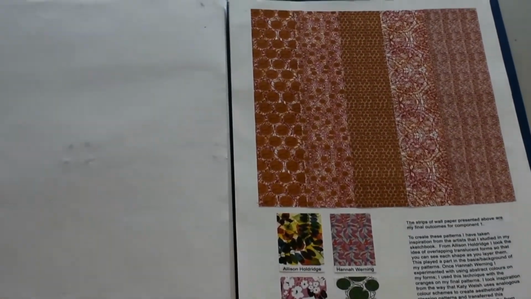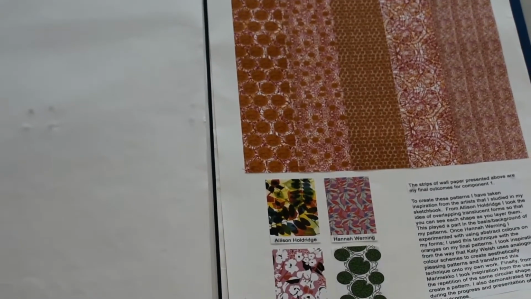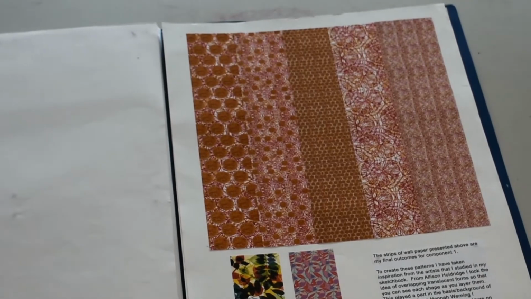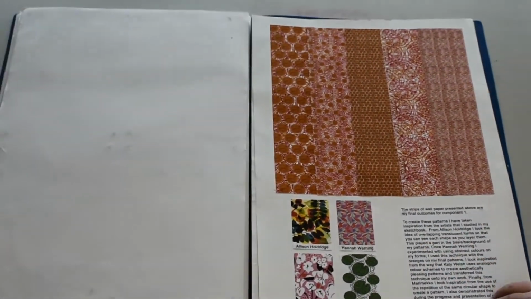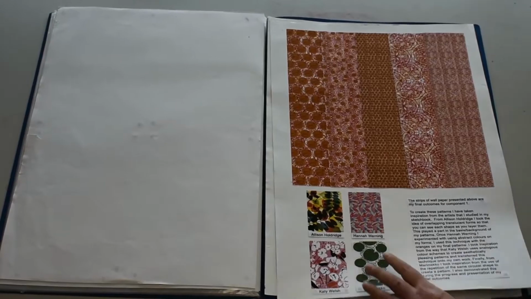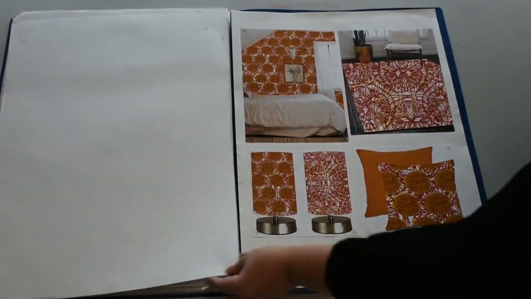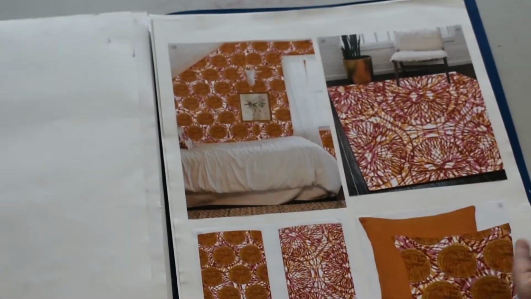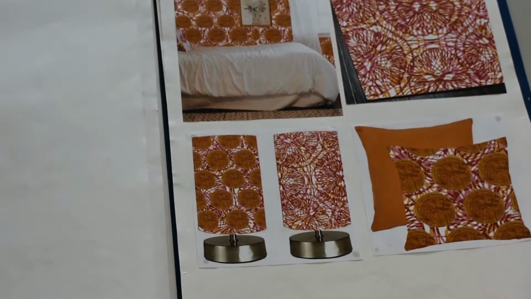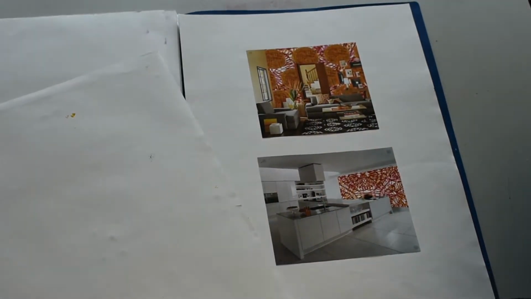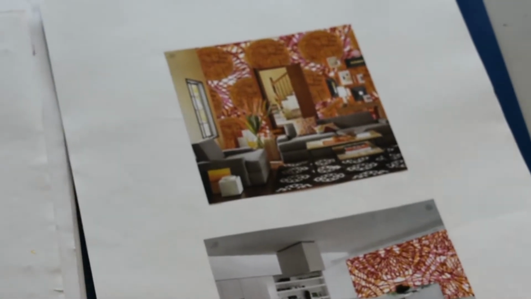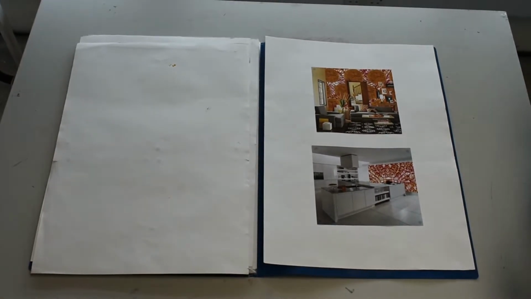Her final ideas, she's producing a collection of wallpaper, mixing the imagery that she's got in her work, and she validates that and explains why she's doing that. She also shows how these could be used in context in the home setting, so as wallpaper, as lampshades, as rugs, as cushions, as feature walls, etc. The outcomes are large lengths of wallpaper, which I'll show you next.